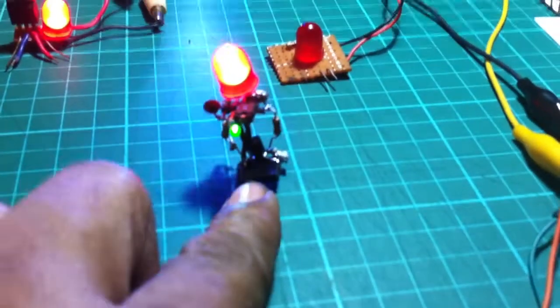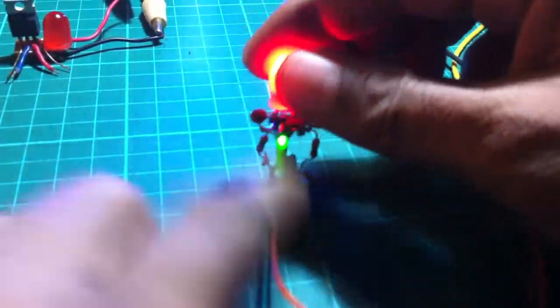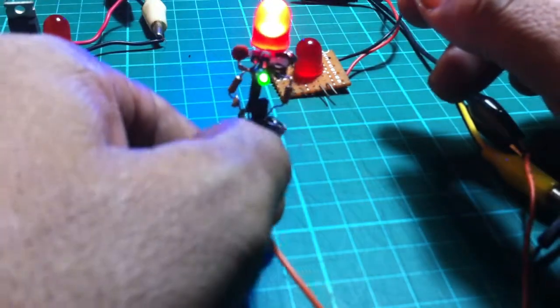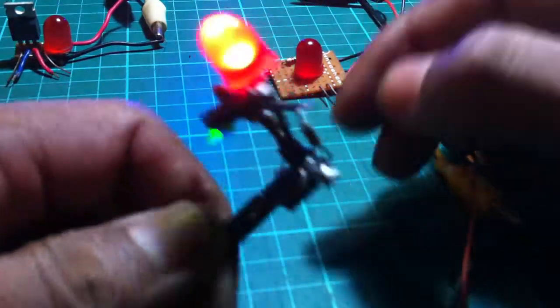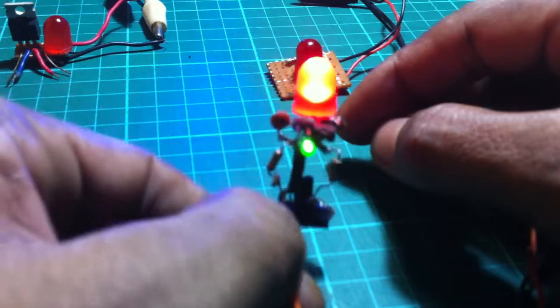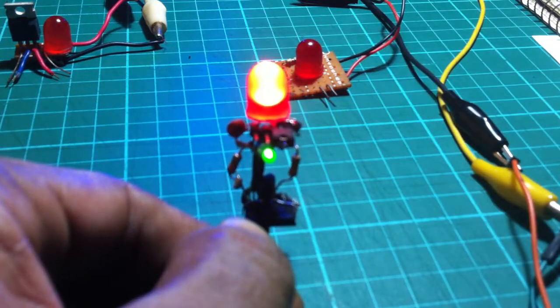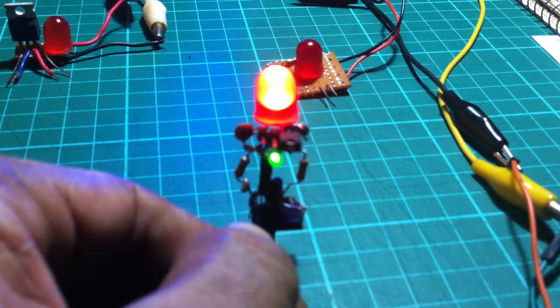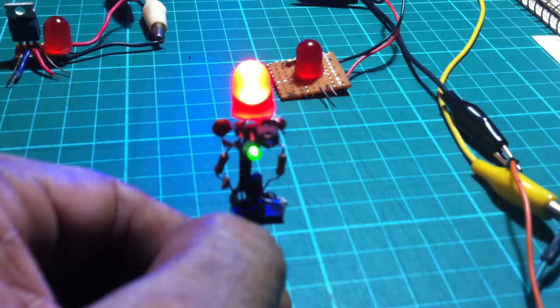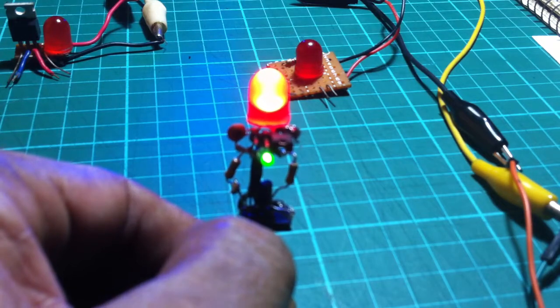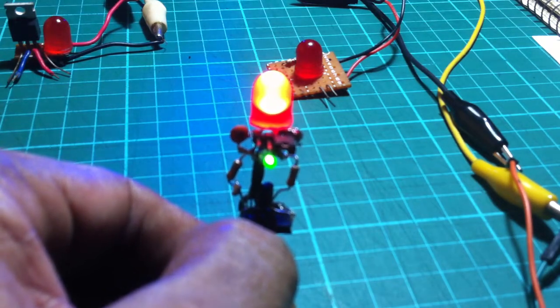So that is the power of human touch, making this our new skeleton type circuit. Okay, that is now the human touch switch. We now have this circuit, a capacitive human touch switch module.